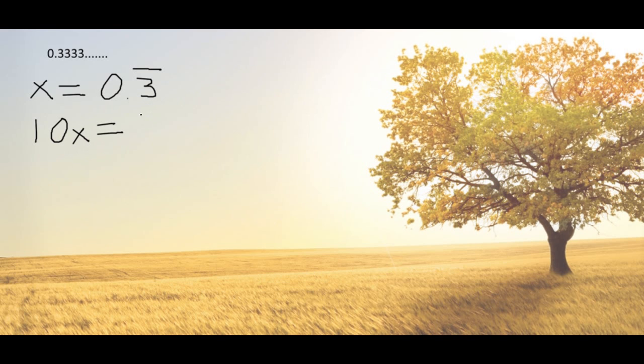So this will become 3.3. Remember, when we multiply by 10, we just move the decimal point over, and there are more 3's out there, so we get 3.333. Okay, so now we're going to subtract the little equation from the big equation.